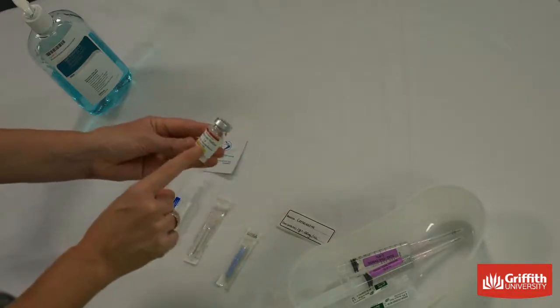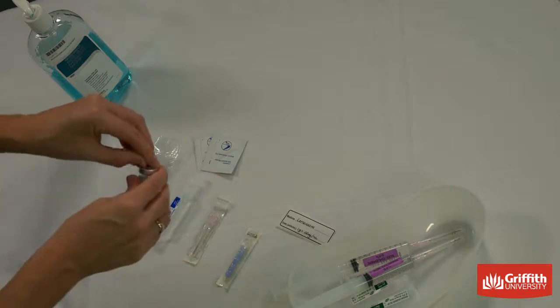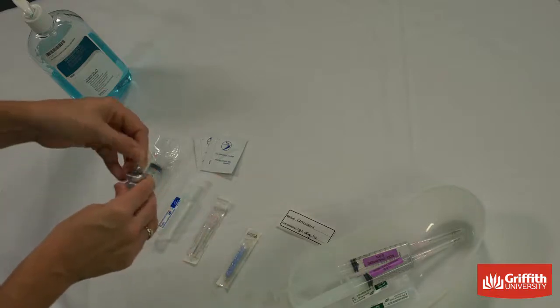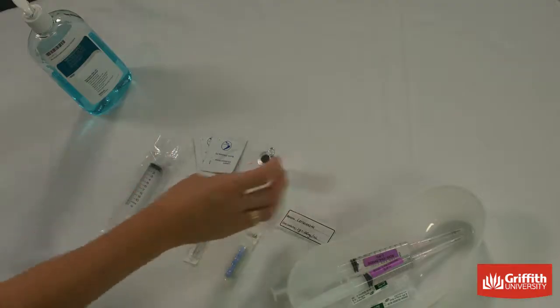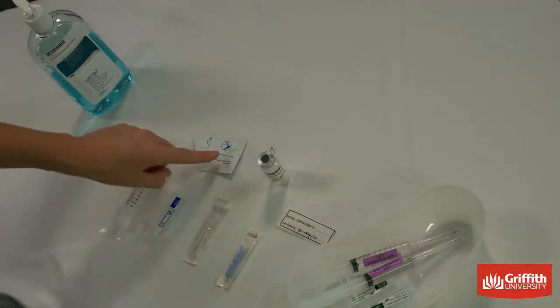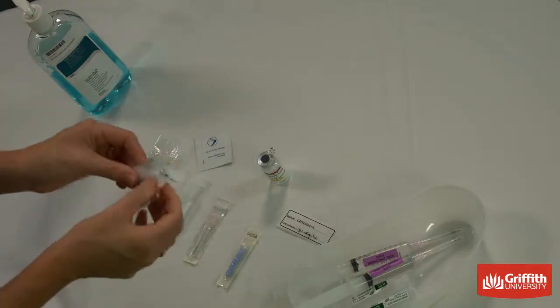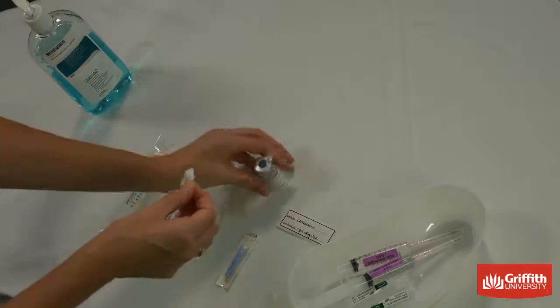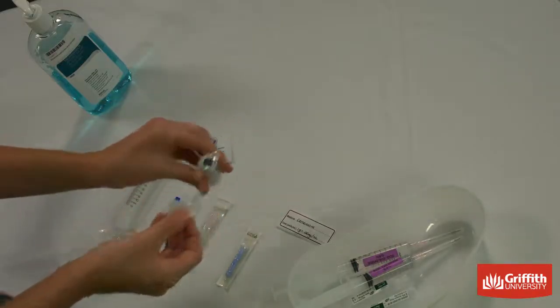It's now time to prepare your medication. In this case, it's the ceftriaxone 1 gram. You have your ceftriaxone medication label there. You need to remove the cap from the ceftriaxone. You may also want to wipe the top of the ceftriaxone, again as per local hospital policy.